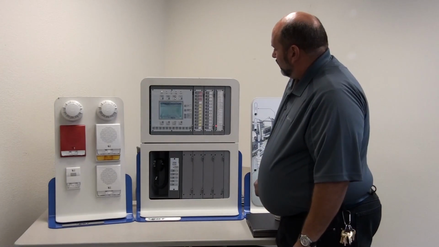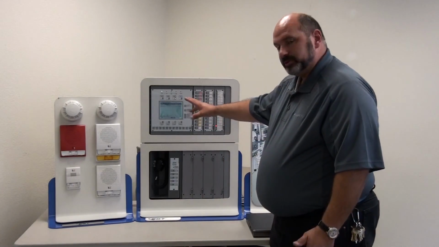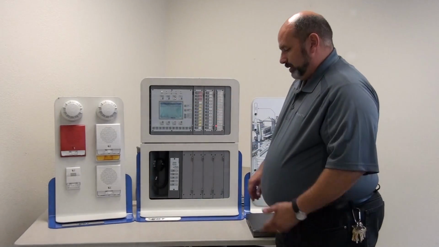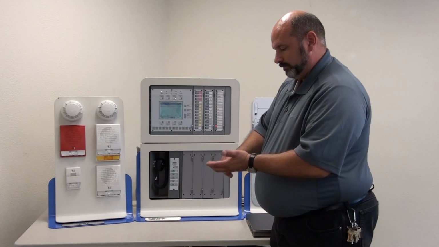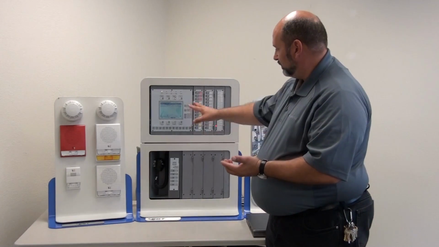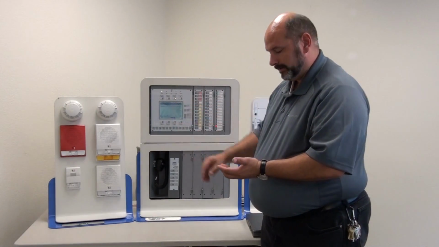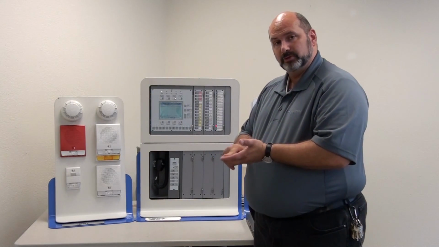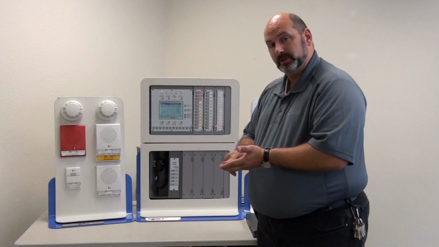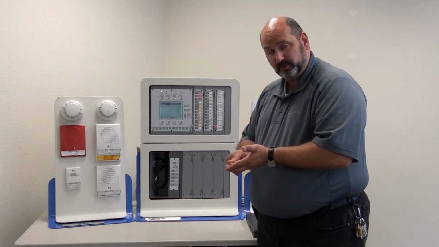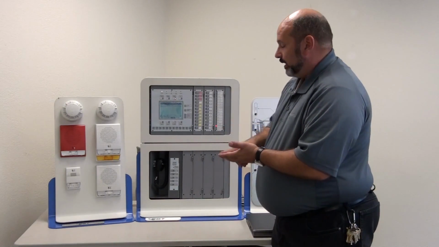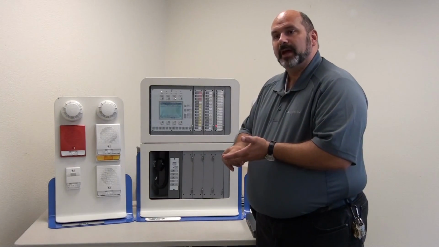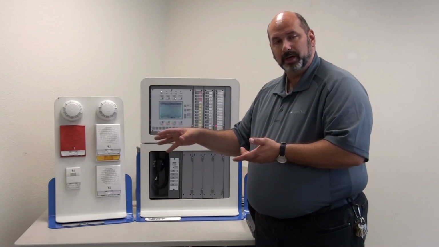So hopefully that goes through really some of the basics that you'll need to know. Again, panel silence if you have just a beeping or a trouble condition. Alarm silence only after you've determined that your alarm condition is an unwanted one. And reset only works after you've resolved the field problem.